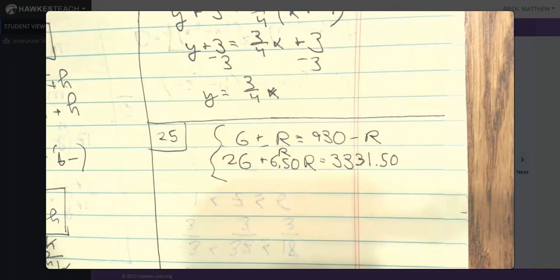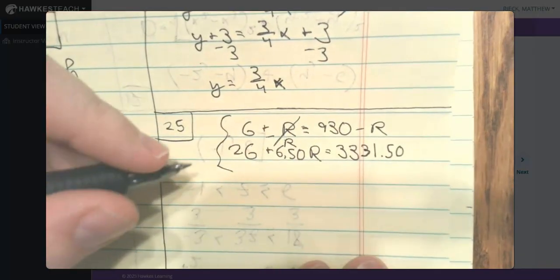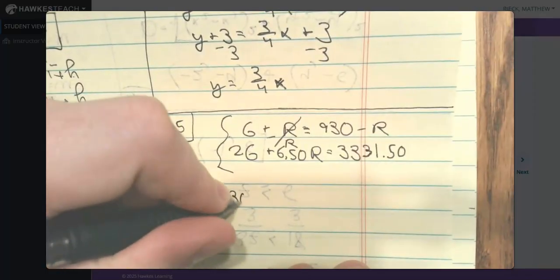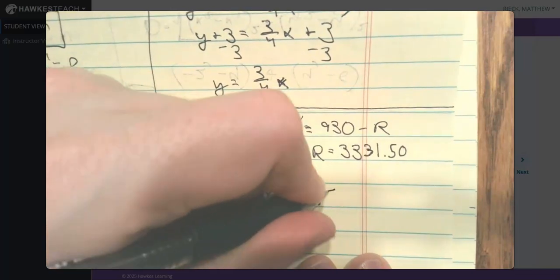So you can subtract an R from each side, so G is going to be 930 minus R. So you have 2 times (930 minus R) plus 6.50 times R equals $3,331.50.